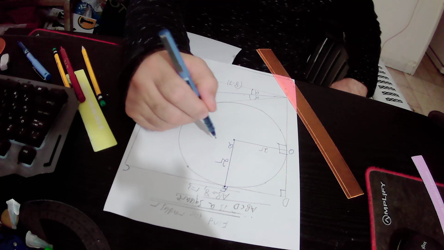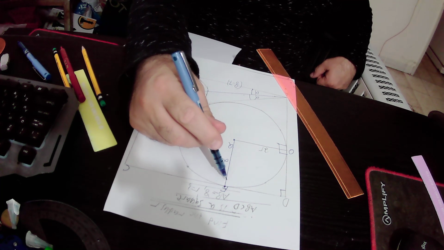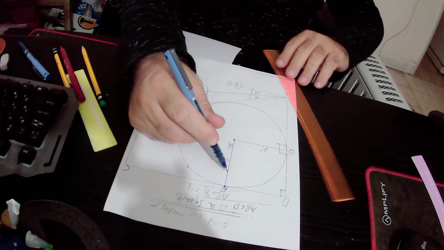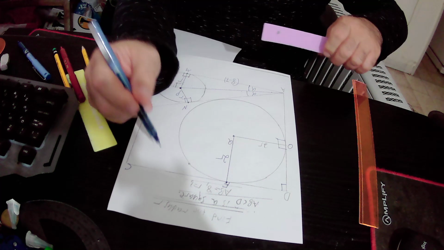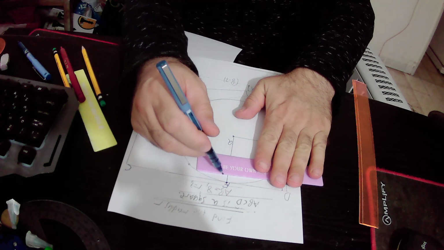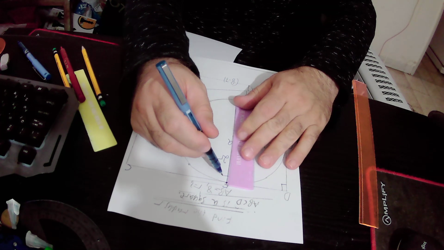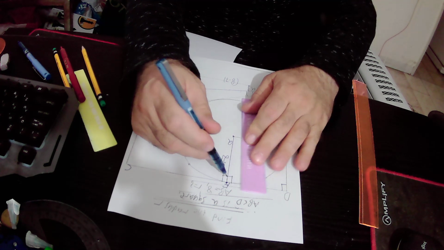And again we have this radius drawn to the point of tangency, point F. Therefore, according to rule number 1, the tangent DC is perpendicular to this radius, that is to say this angle is a right angle, it equals 90 degrees, and this angle is also a right angle that equals 90 degrees.